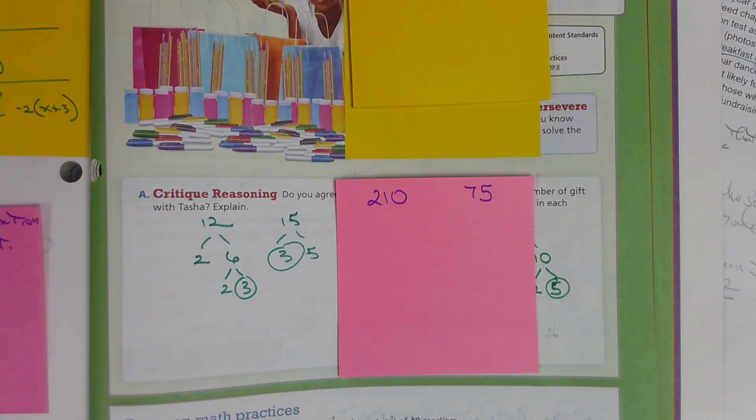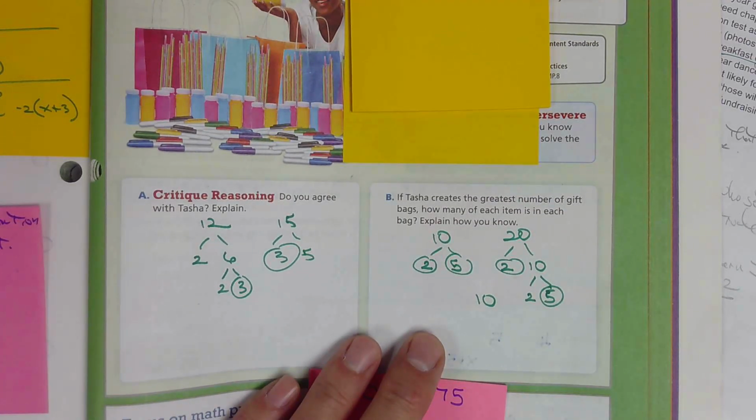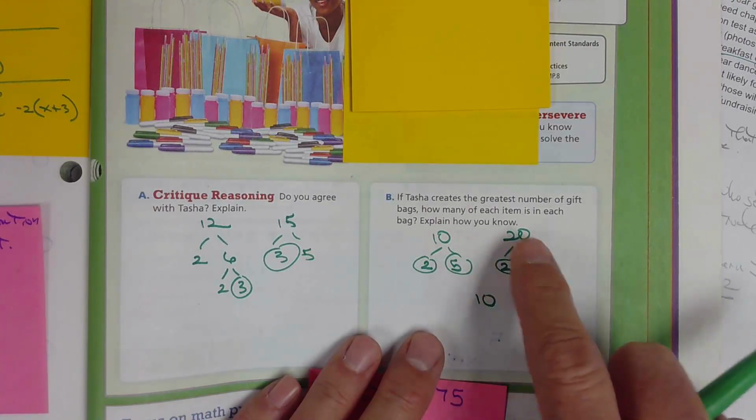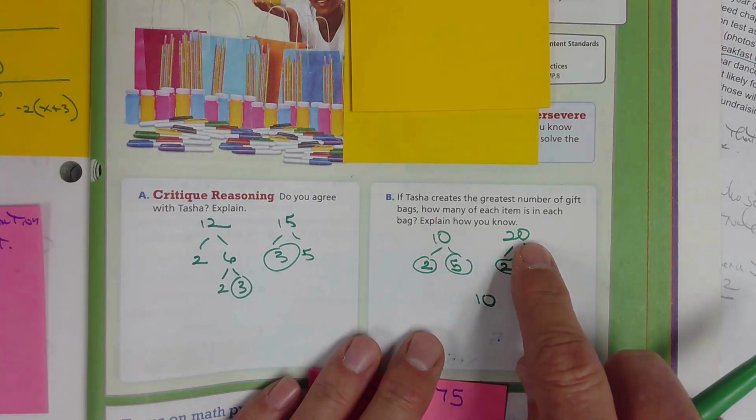Good. So factor out 210 and 75. That made it harder. 10 is the greatest common factor between 10 and 20. It's the largest number that will go into both of them.